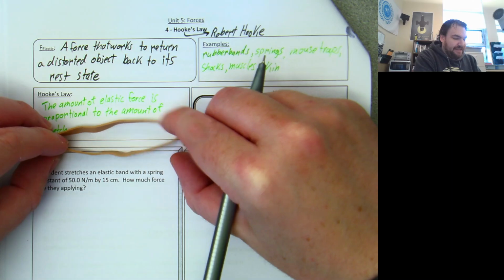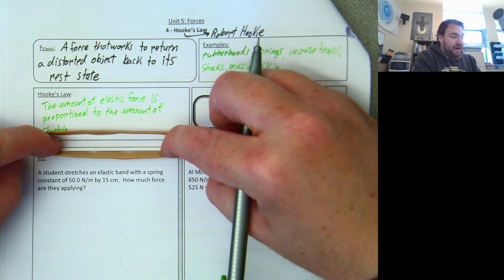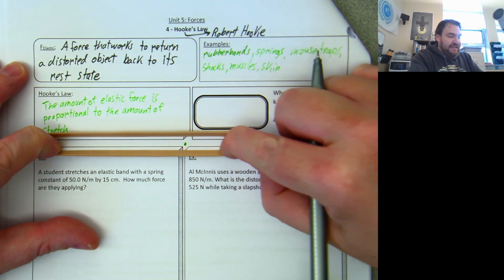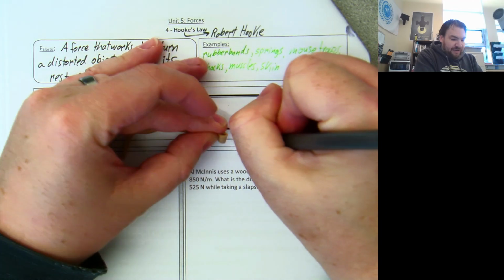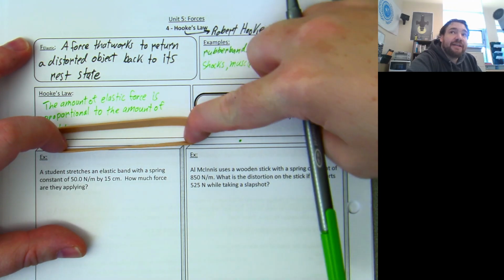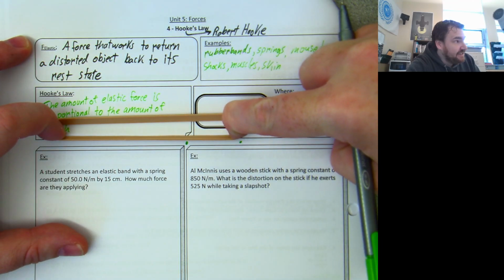And that's going to be the base length of my elastic. He said the amount of elastic force is proportional to the amount of stretch. So if I stretch this thing to here, based on what I've just drawn, this is my base. Sorry, so you can see that extra dot. This is the stretch now, the distance between those two green dots.